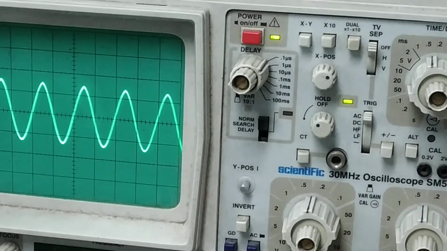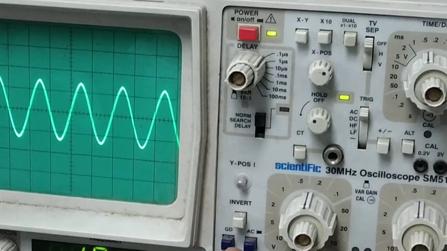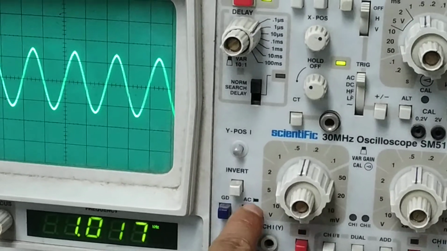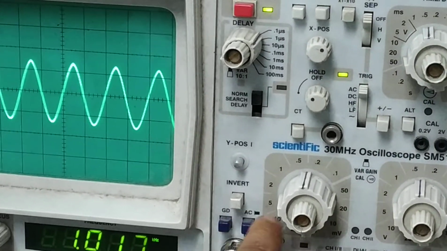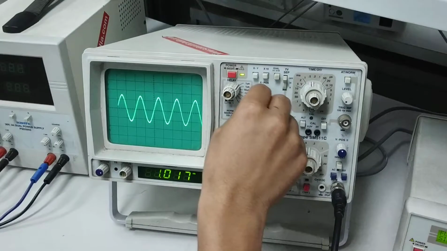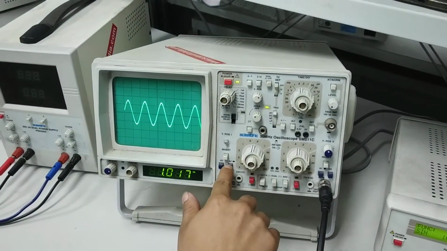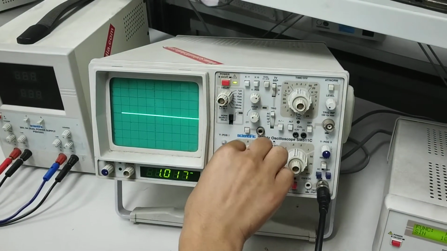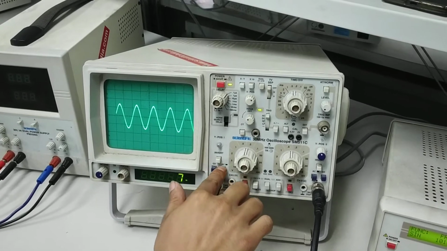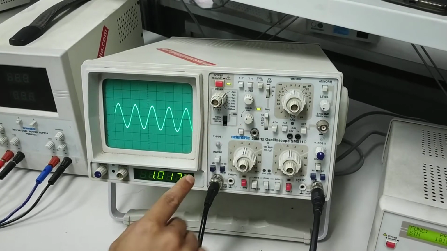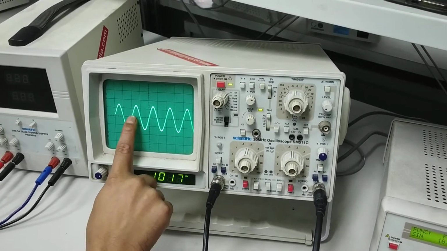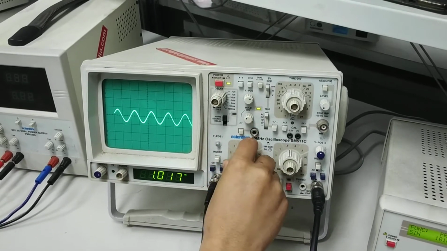Here also it's the same for channel 2, ground button. And this is your AC or DC switch. As you can see here, this signal is riding on 0 volt. So if you press ground here, and if you press DC, nothing's changed. It will show you the same thing because it is riding on your 0 volt.